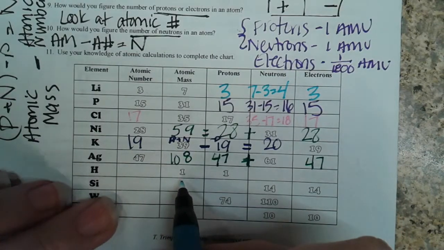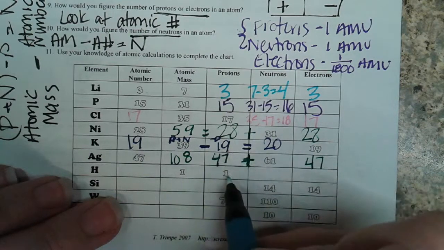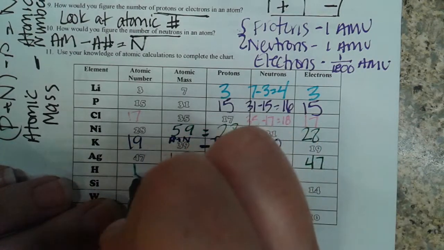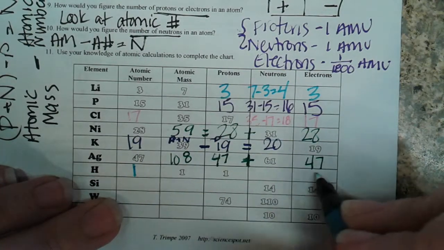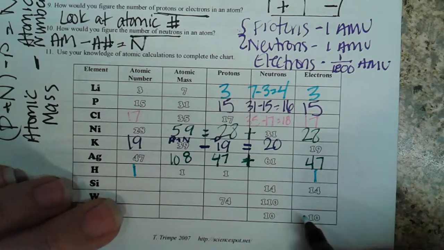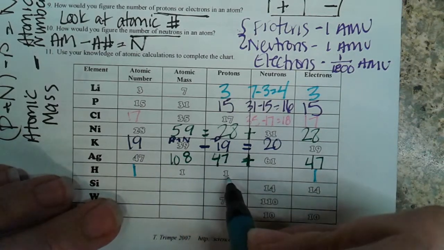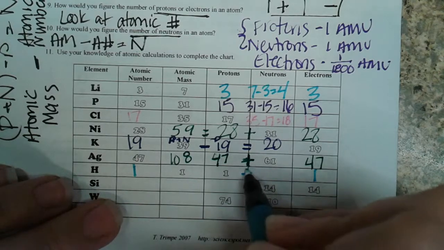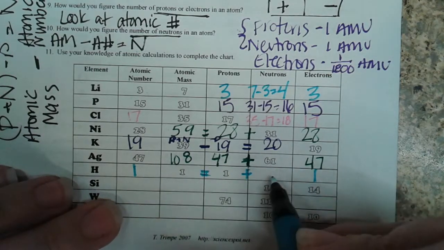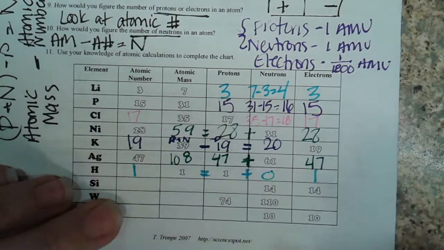Next we have H. It has an atomic mass of 1. If it has one proton, that's the number of the atomic number, and that's also the number of the electrons. If the mass is 1, that's 1, so 1 plus what gives me 1? 0.